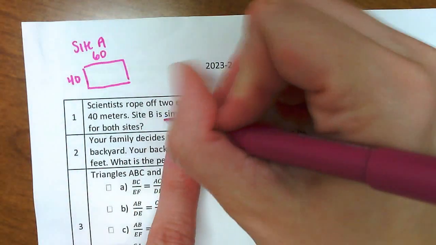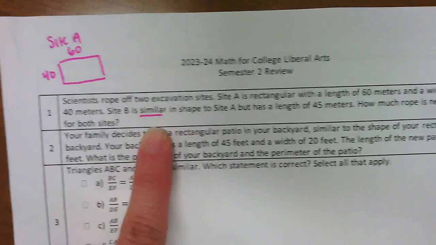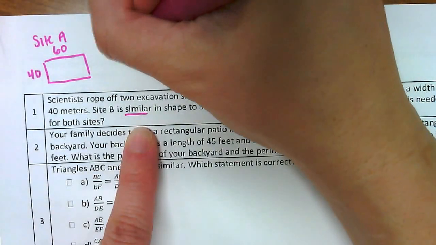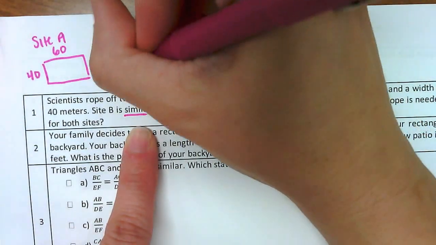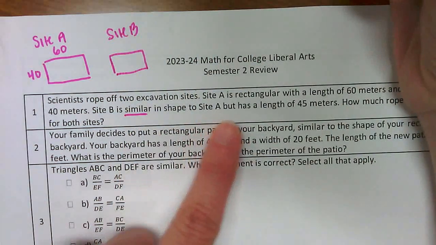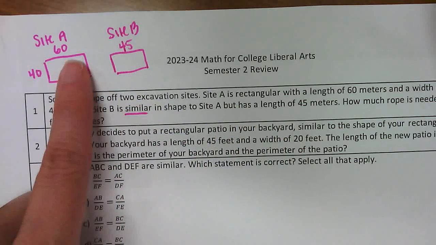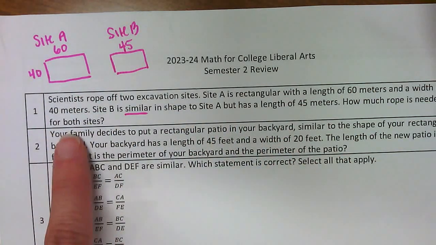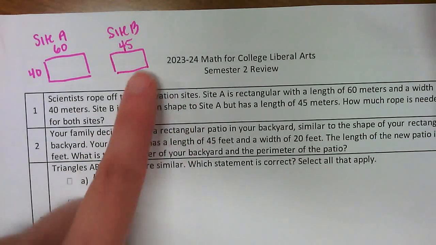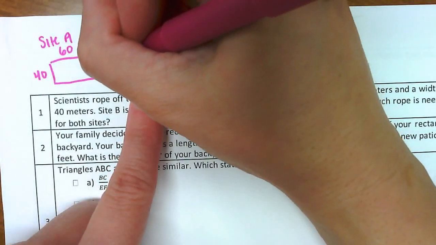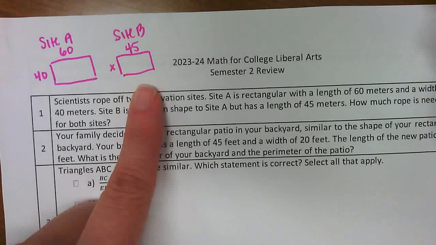Site B is similar. That means it's going to be the same shape. So we're going to draw site B. And it's also a rectangle, but has a length of 45. So I'm going to put 45 on the top because that's where I put the length for site A. How much rope is needed for both sites? So in site B, I don't know my width, so I'm going to put my missing value here. I need to figure that out.